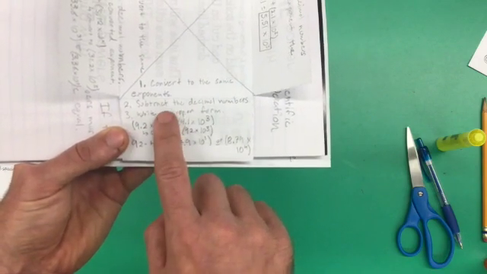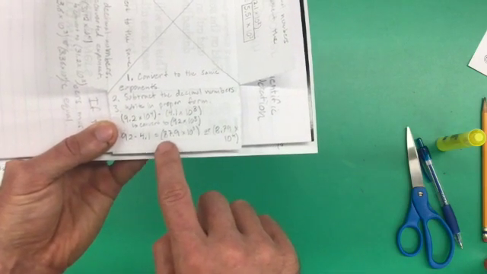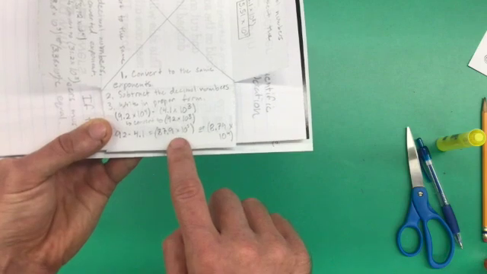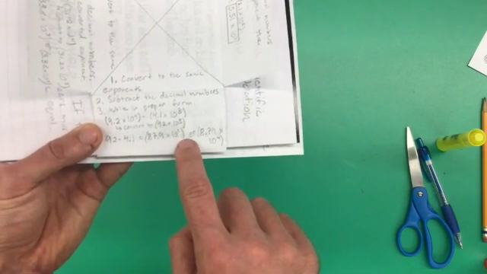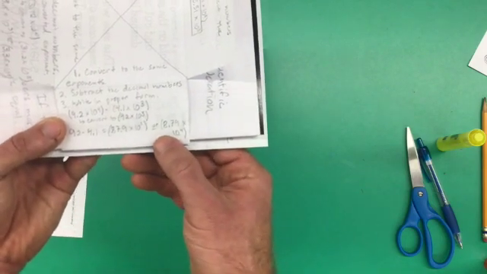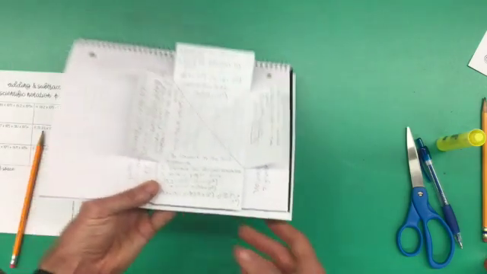92, now I can do second step, subtract the decimal numbers. 92 minus 4.1, well, that equals 87.9, and times 10 to the 3rd, because those are the common exponents we were using. But let's rewrite that in proper form to 8.79 times 10 to the 4th.